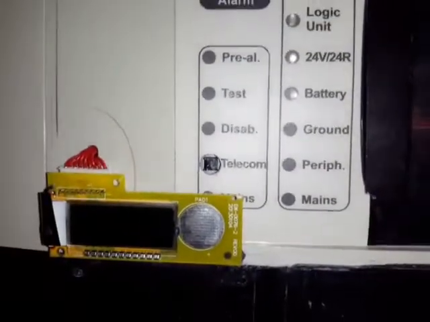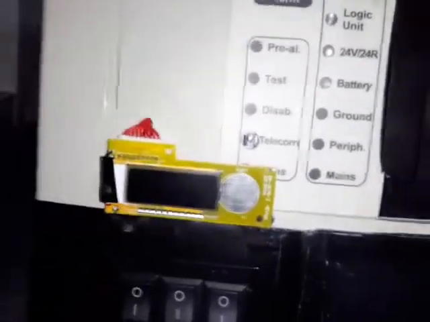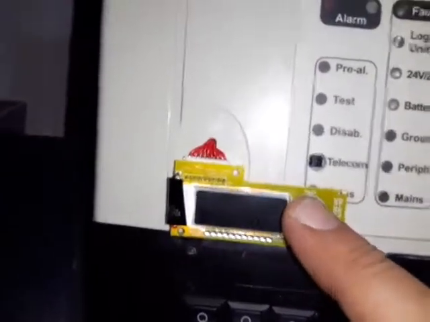Here is the telecommunication button to switch on the wireless router. Now I will turn on the display unit for the router.